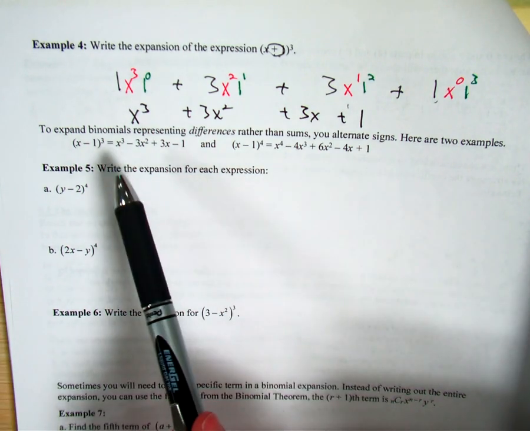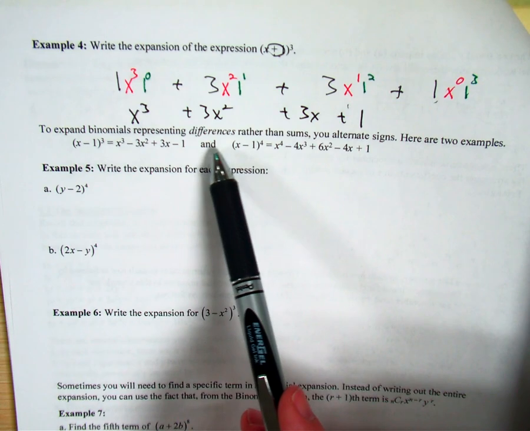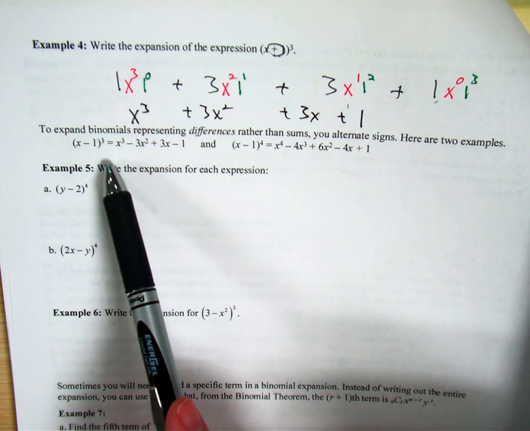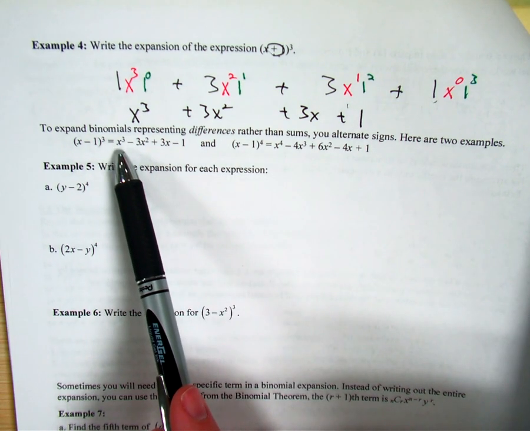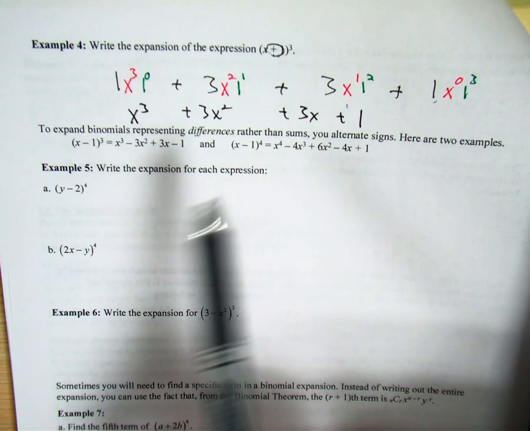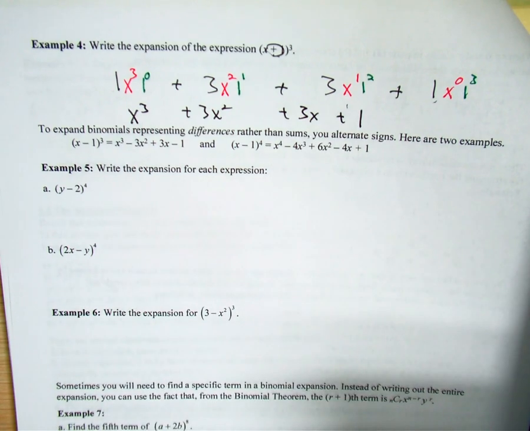To expand binomials that have differences or minuses, you alternate signs. Okay, it's always going to be positive on the first, and then it goes minus, plus, all the way down.